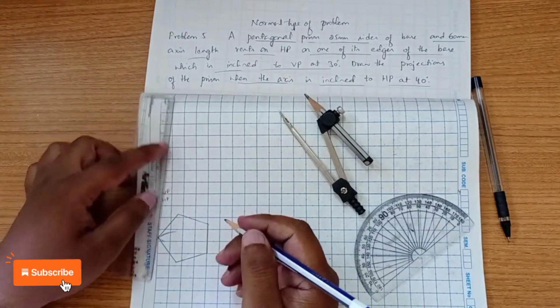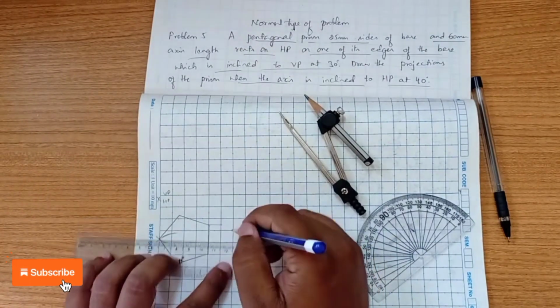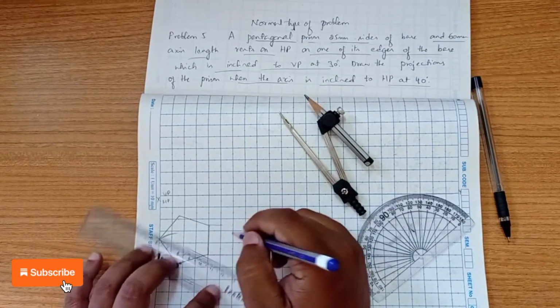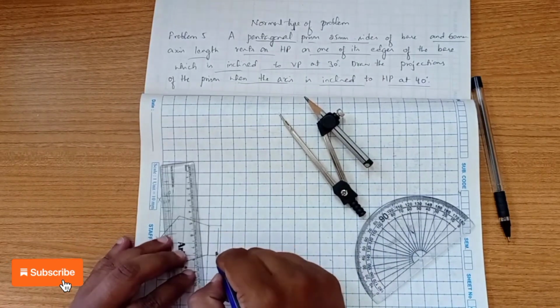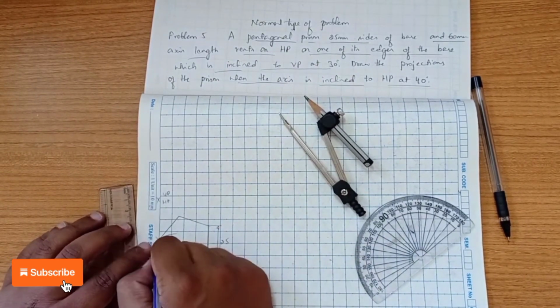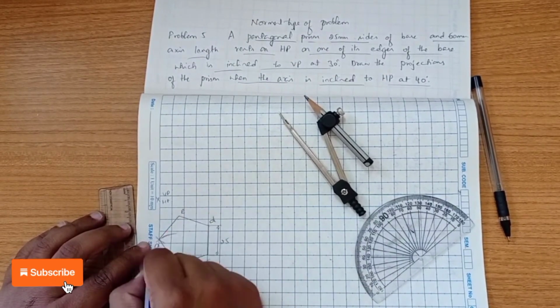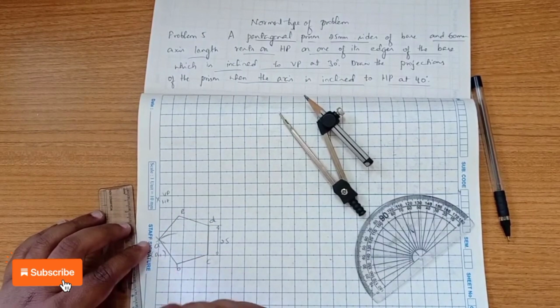So now we are going to mention the dimension 25. Now we write the namings, top face A, B, C, D, E and bottom face A1, B1, D1.